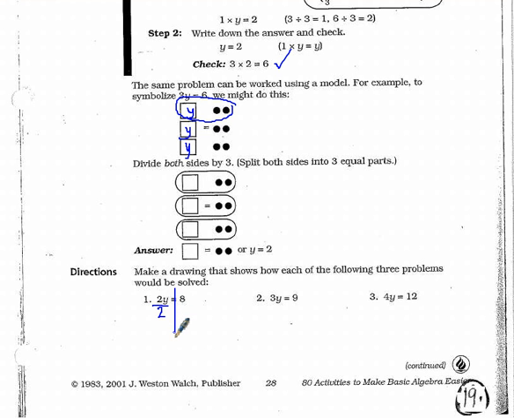It's important to keep the balance in our equations, so since we divided the left side by 2, we have to divide the right side by 2. That lets us cancel these 2's and leaves us with y equals 8 divided by 2, which is 4. y equals 4 is our solution for number 1.